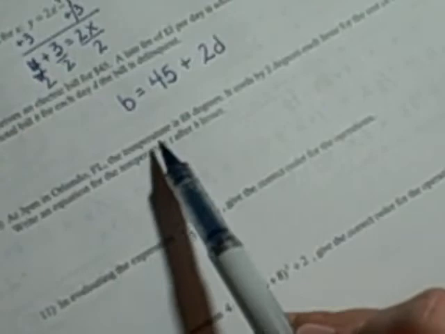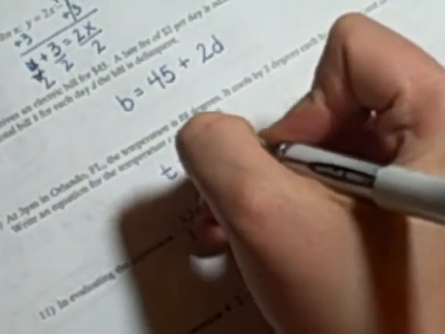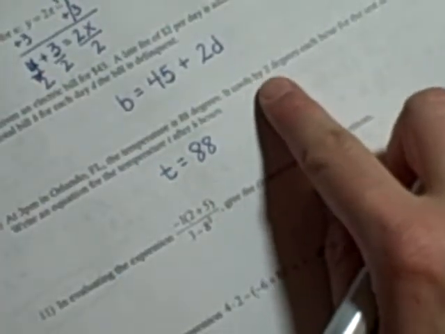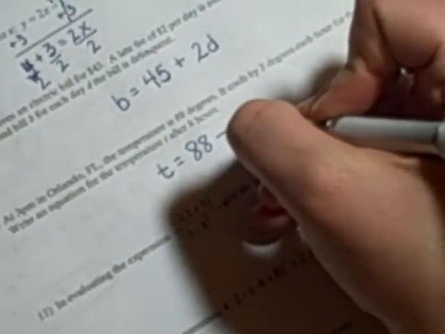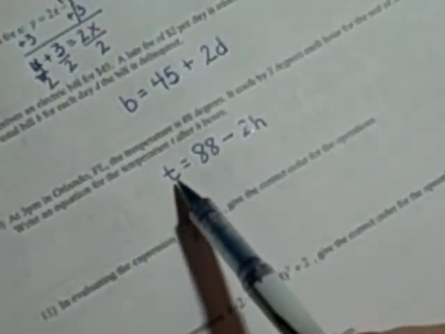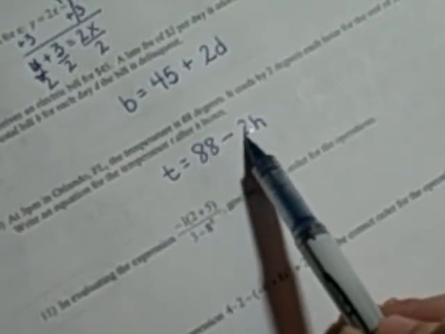Number 10, we are starting with 88 degrees. It is 88 degrees at 3 o'clock. So my total temperature is 88 degrees. And then we are cooling by 2 degrees per hour. That means that we are losing, which means subtraction, 2 degrees per hour. Let's make sure this says what we want it to say. The temperature is 88 degrees, and then it's cooling by 2 degrees per hour. That's exactly what the original problem said. So again, read it back to yourself.